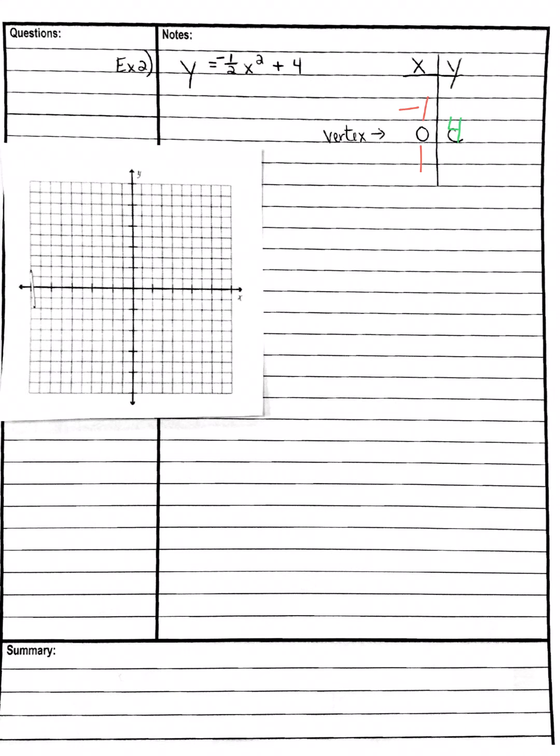If we plug that in, I would have y equals -1/2, parentheses, -1 squared plus 4. -1 squared is -1 times -1, which is a +1. -1/2 times 1 is just -1/2. And if you add 4, you're at 3.5. Remember, because we put in that -1, and that is 1 space away from 0, +1 is also 1 space away from 0. It's going to be symmetrical, so it will be the same answer.